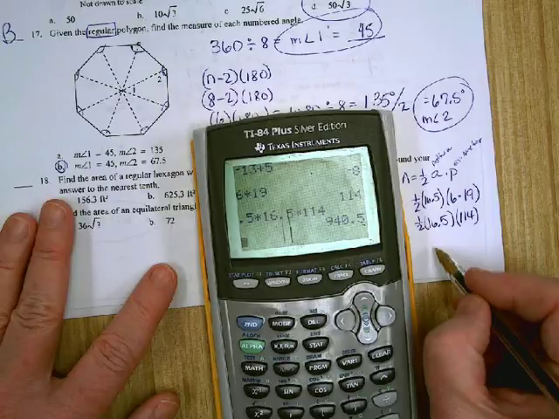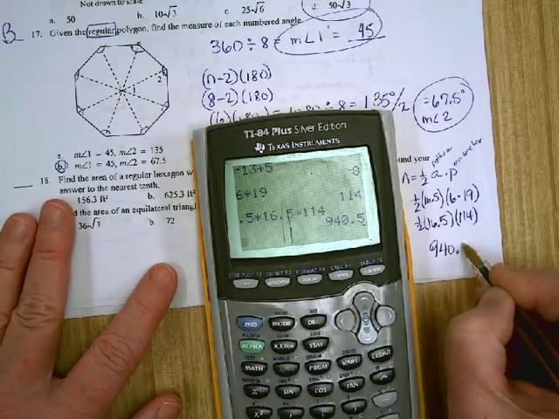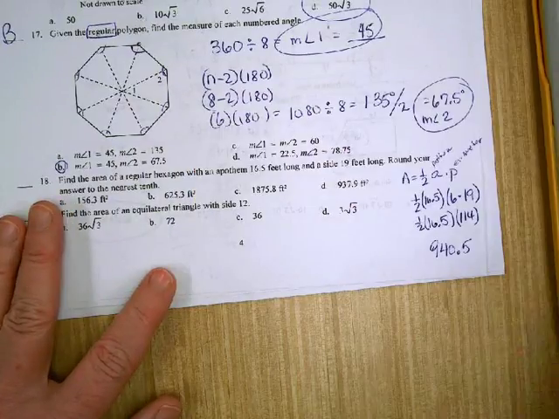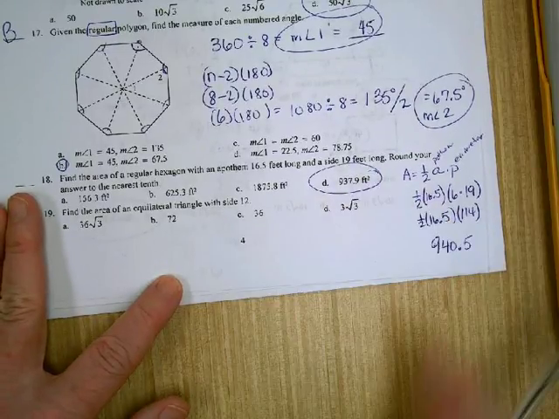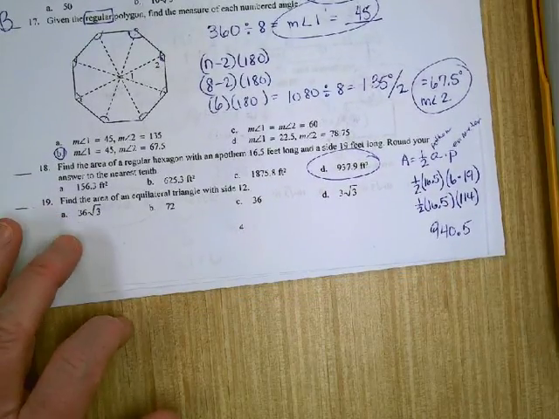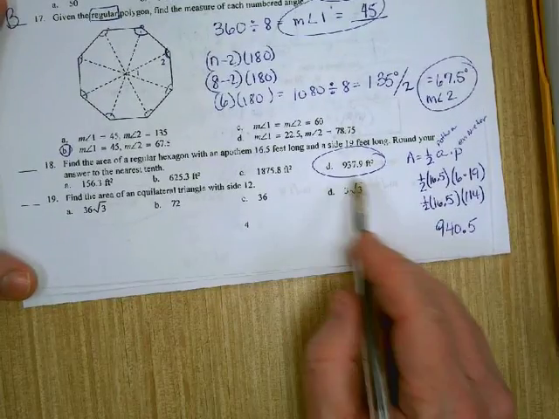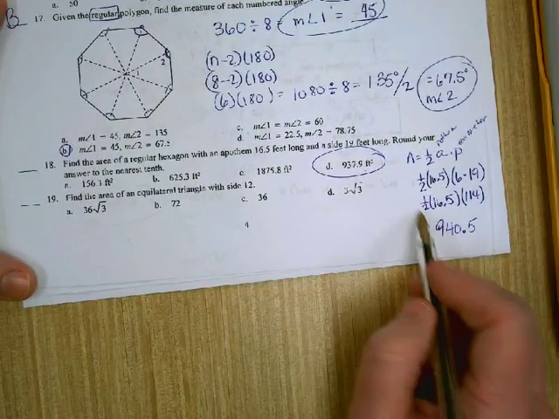I get 940.5. So which one is closest to that? D. We talked about that one yesterday. The book made a typo there.